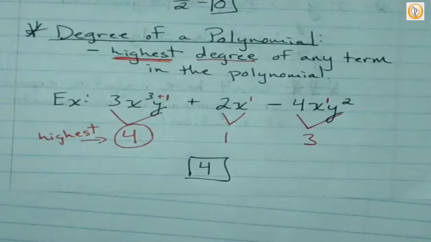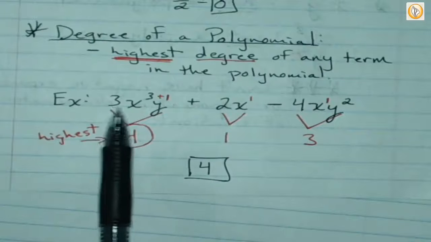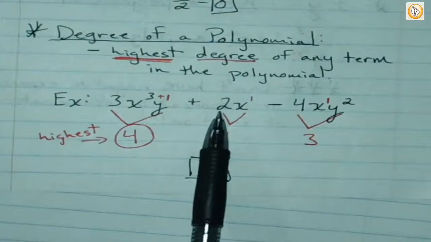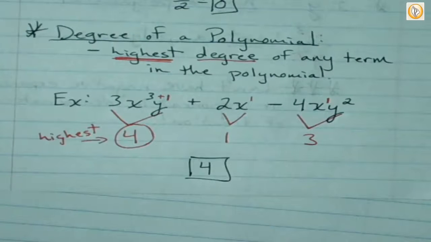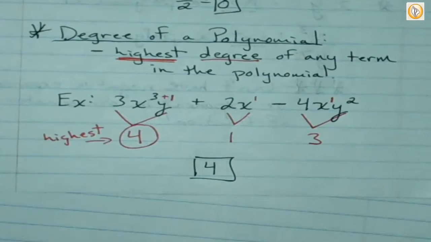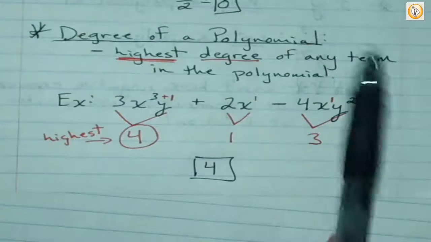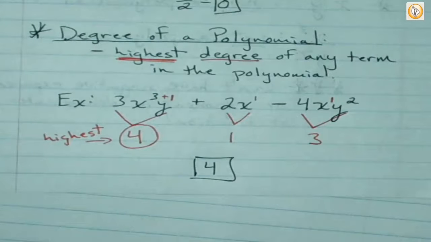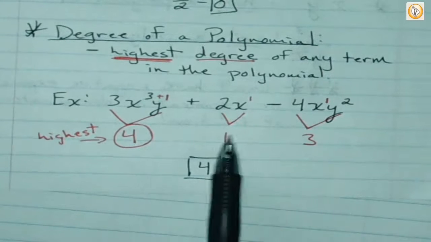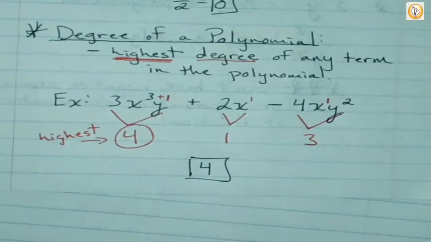Now, Cecilia, I have a question for you. Did we even have to worry about the big 3, the big 2, or that 4? Nope. Don't even have to worry about it. Didn't have to worry about that plus, that minus, or anything else when they ask what's the degree of that polynomial. They just want to know the degree of each term, and you choose the highest, and that's the degree of the polynomial. Any questions?